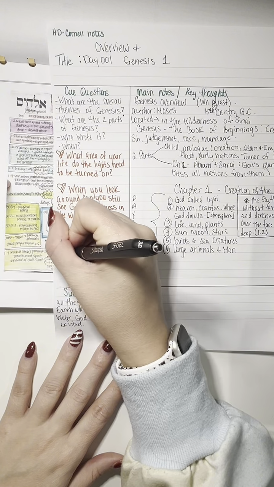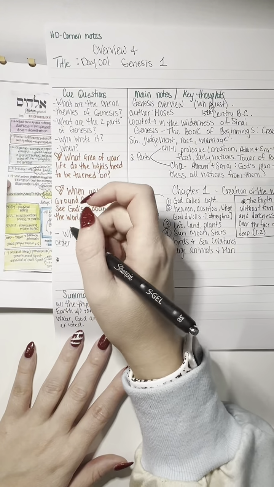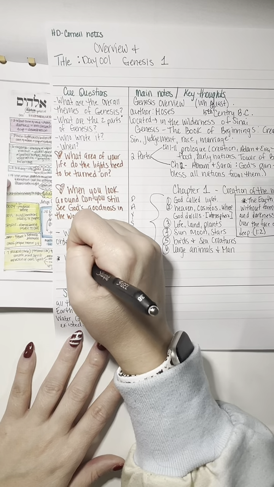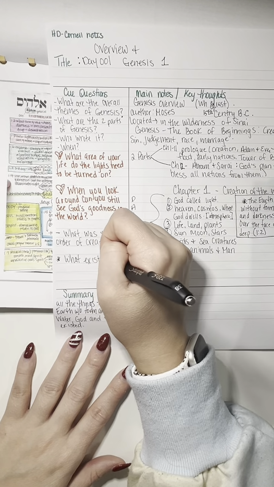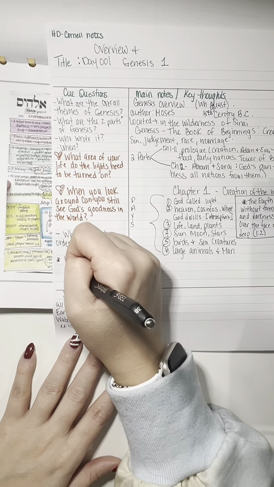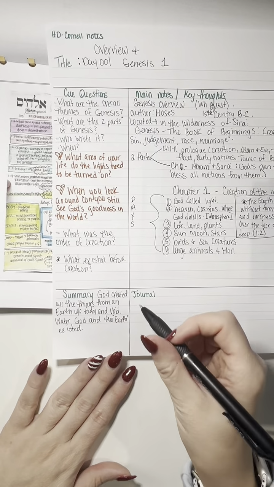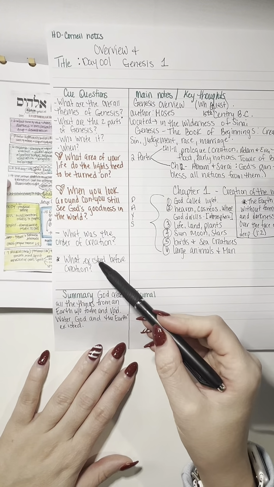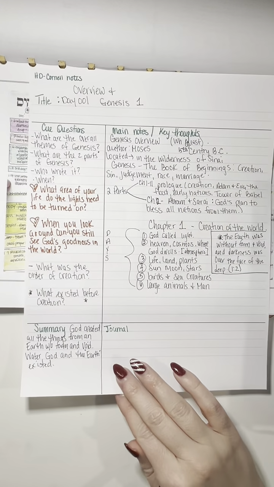So because I want to do this research and I want to dig deeper, I'm going to put a star next to it. What existed before creation? Now I know that this summary answers that, but I also want to see scientifically things.